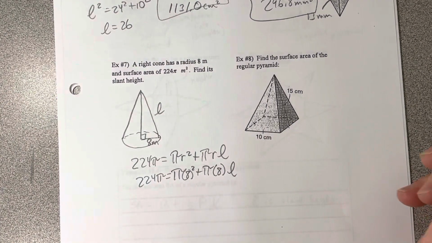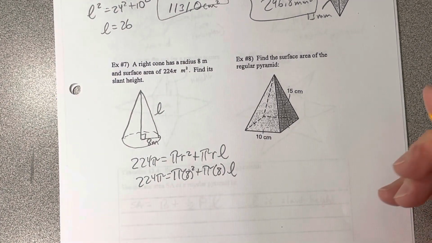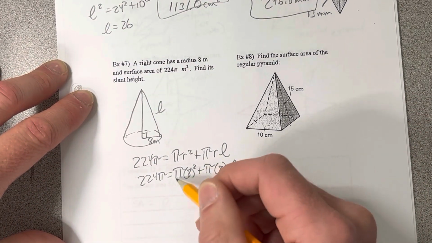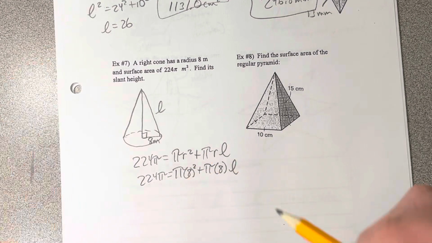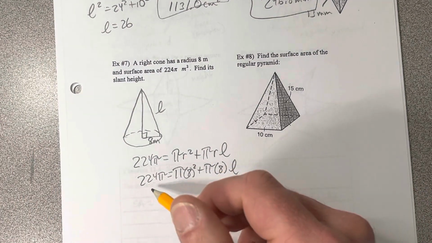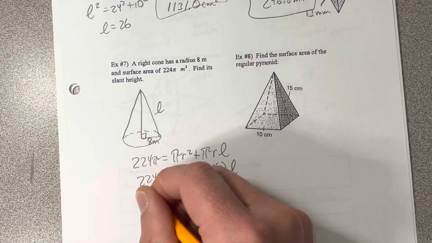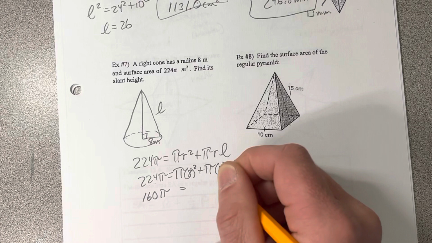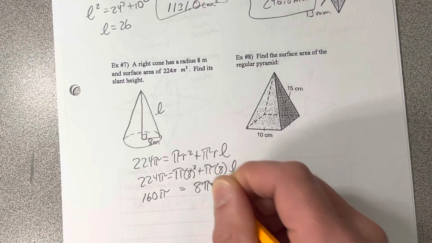And now we're ready to solve this. So I am not going to get decimals yet. I'm going to go ahead and subtract 64 pi from 224 pi. Those are like terms, so that's cool. So when I subtract the 64 pi from the 224 pi, I get 160 pi. And at that point, it's still equal to the 8 pi L.